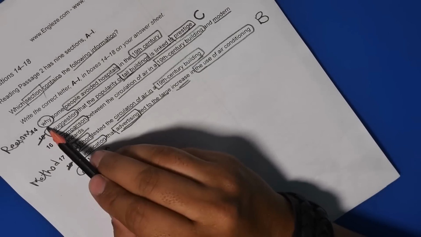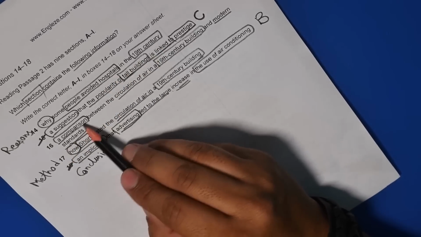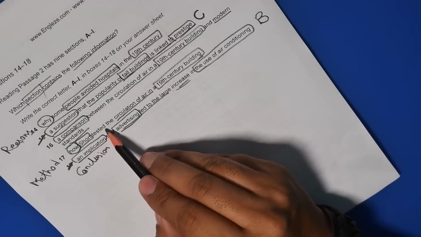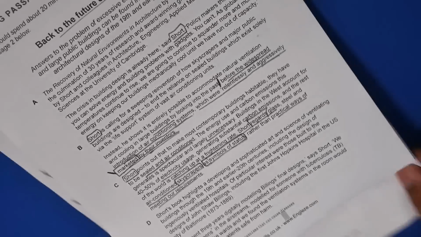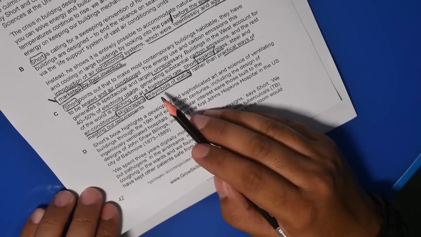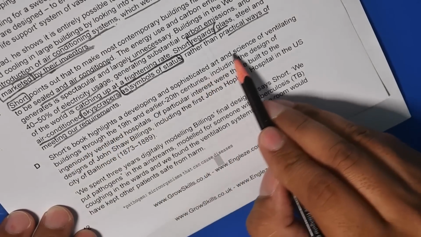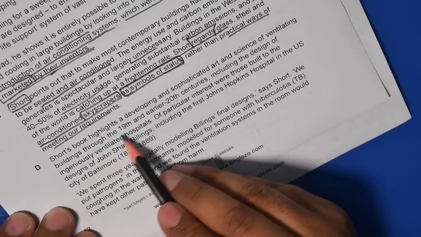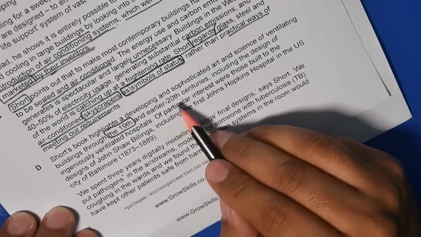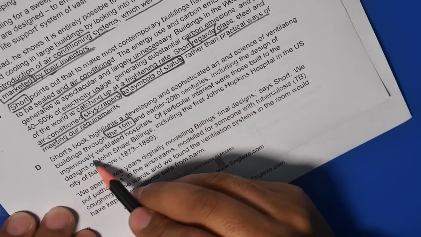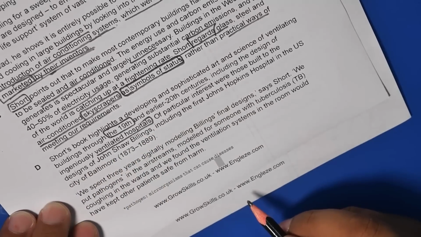Now again, why some people avoided hospital in the 19th century? Reasons. A comparison between, this is comparison, and how short tested the circulation of air in a 19th century building. Okay, we've done until here. Now let's go on. Short's book highlights a developing and sophisticated art and science of ventilating buildings through the 19th and earlier 20th centuries, including the design of internally ventilated hospitals. They're talking about ventilation and hospitals as well.